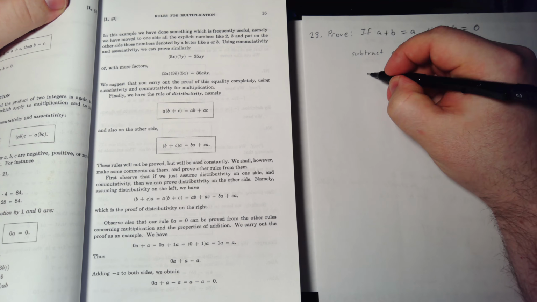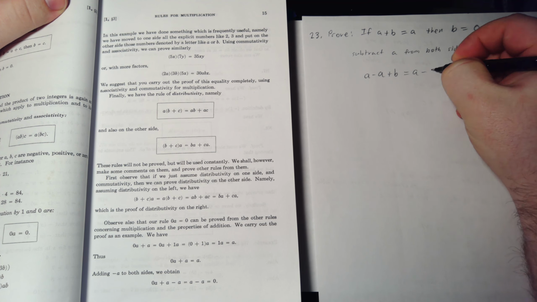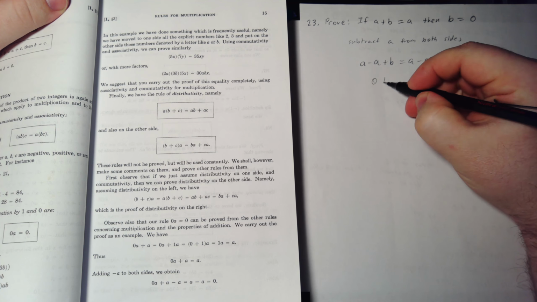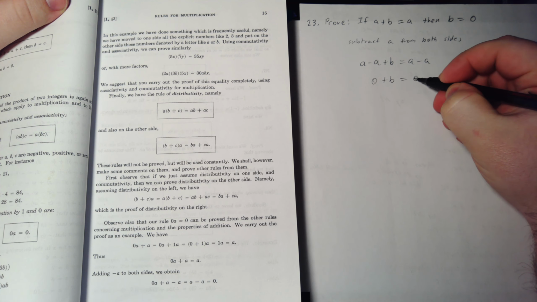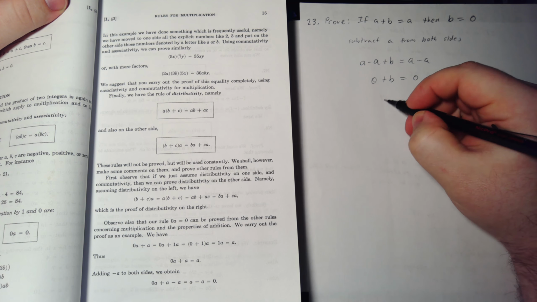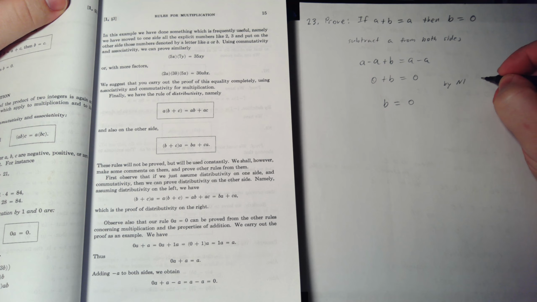Okay, so then A minus A plus B equals A minus A. That simply equals 0 plus B equals 0. And then by N1, we have B equals 0. N1, which is 0 plus A equals A, not 0.